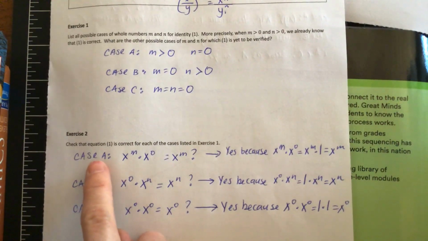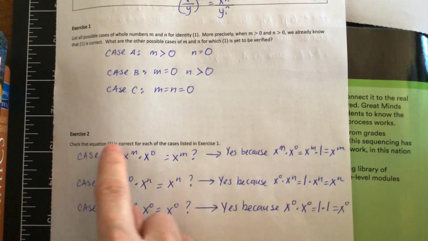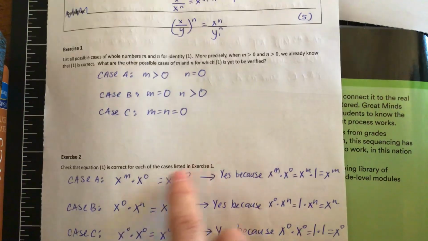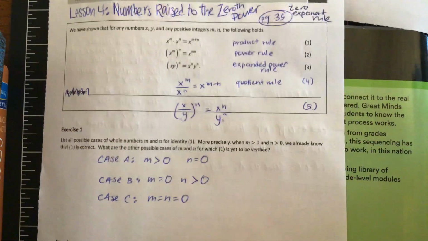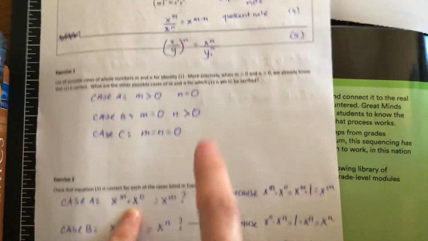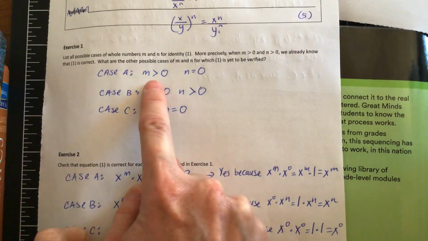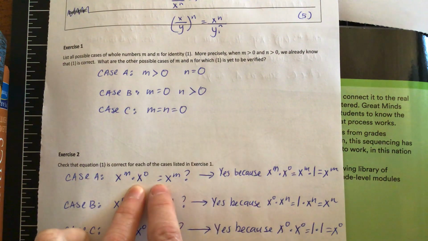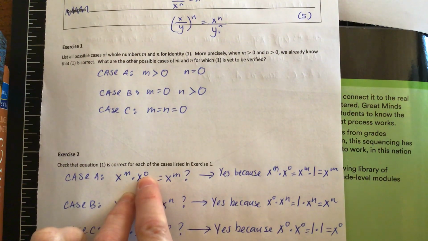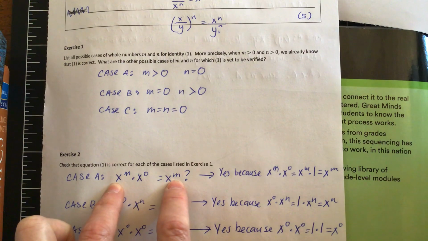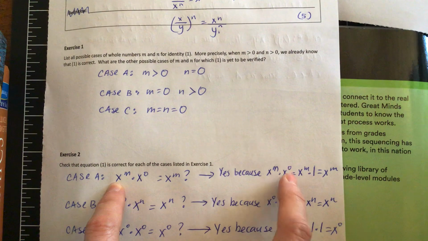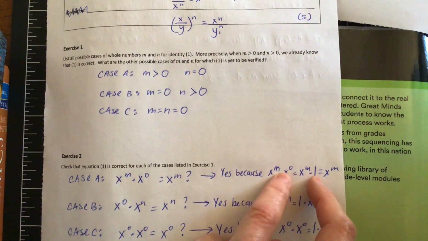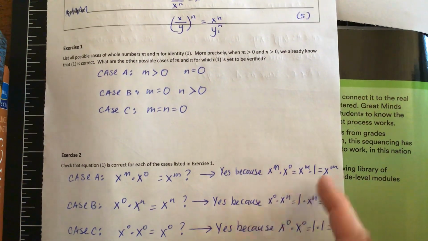Okay, so exercise 2, you have for case A, and we're checking that each of these equations is correct. So for case A, if the equation is this equation for number 1, but we're replacing it for m is greater than 0 and n is equal to 0. So that n is now 0. And we're saying, is that going to be true? And we can say yes, because x to the m times x to the 0 is x to the m times 1, because anything raised to 0 is 1, which is x to the m.